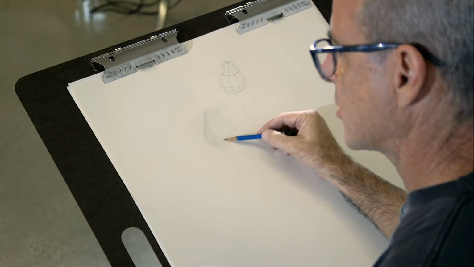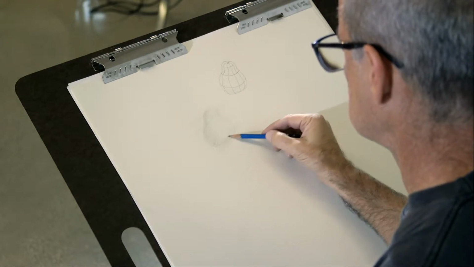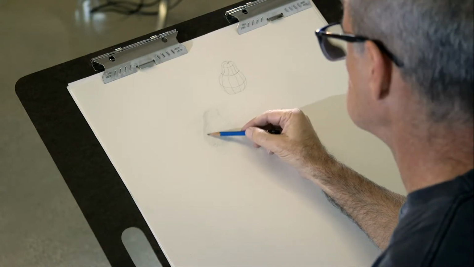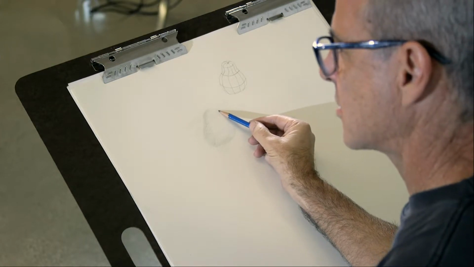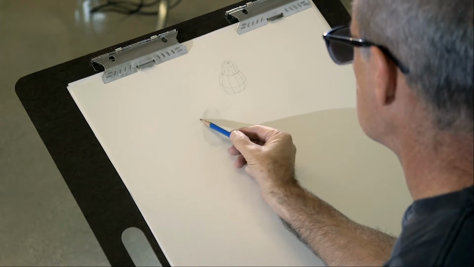So now I have a basic shadow side, basic light side of the object. Then this is going to be where the edge of the paper is, the brown paper.